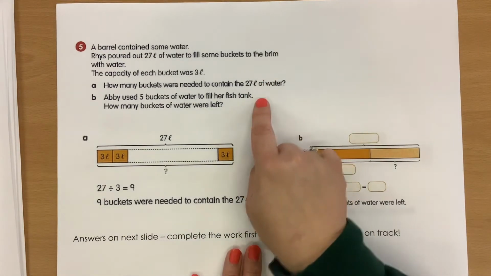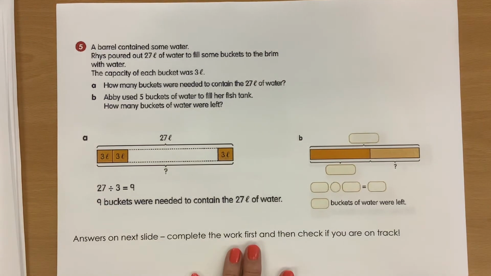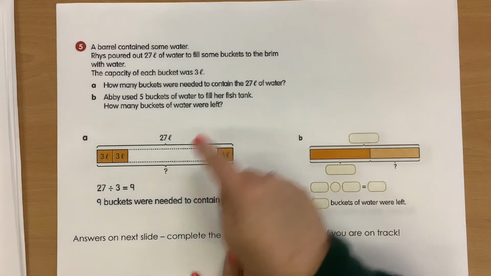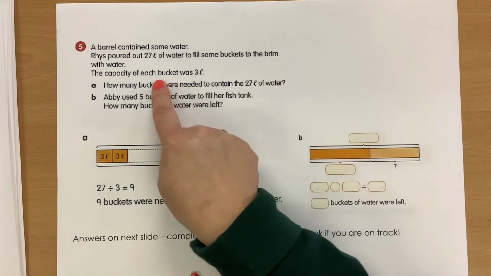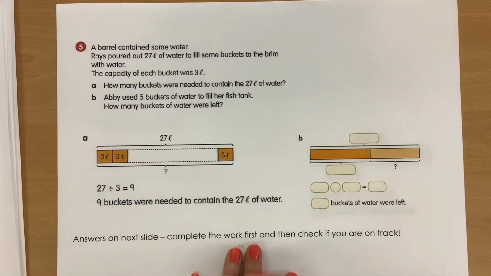But we've got another part that we need to answer. Abby used 5 buckets of water to fill her fish tank. How many buckets of water were left? Well, you can see that we couldn't answer this part of the question until we have answered this part, because we need to know how many buckets we had to start with.